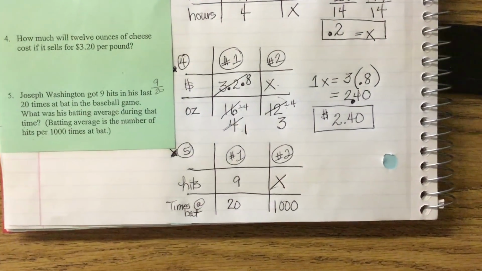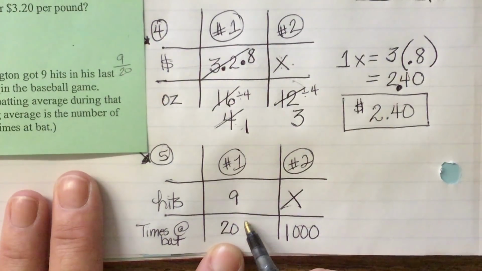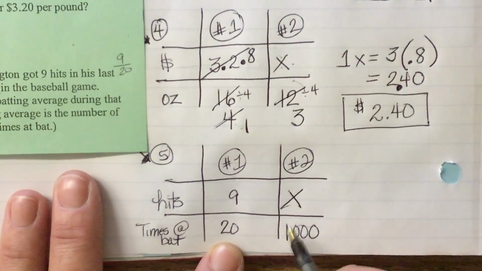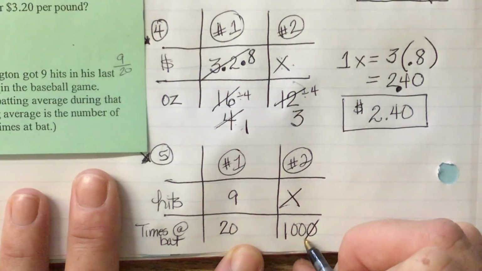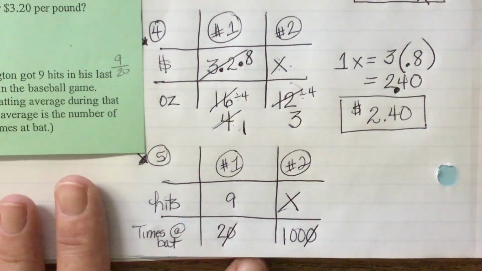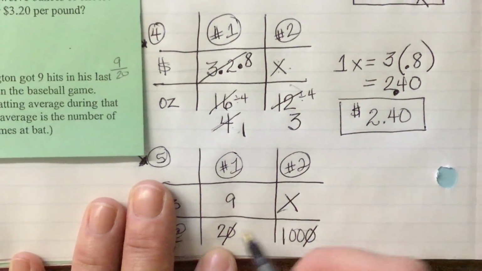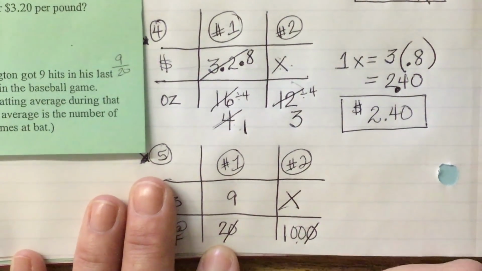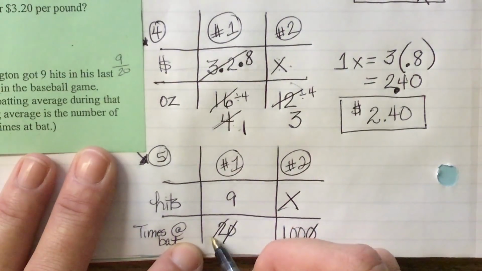Can I reduce here? Yes, I can. I can divide both by 10. When you divide by 10, that doesn't mean you cross out all the zeros. That only means that if I divide this by 10, I can cross out one 0. If I divide this by 10, the same thing, okay? So now, can I divide any more? Do 2 and 100 have a common factor? 2. What's 2 divided by 2?